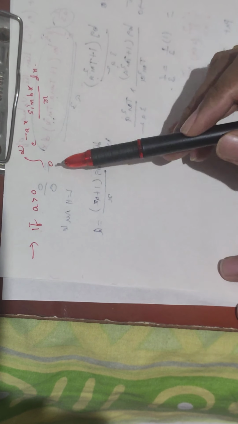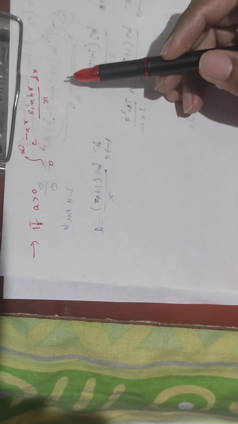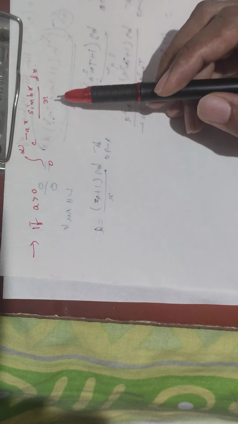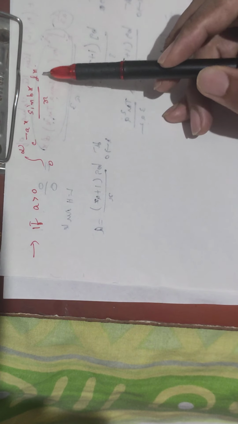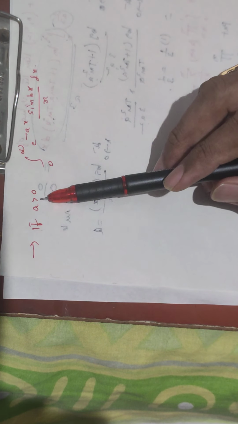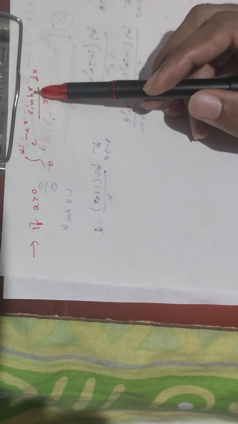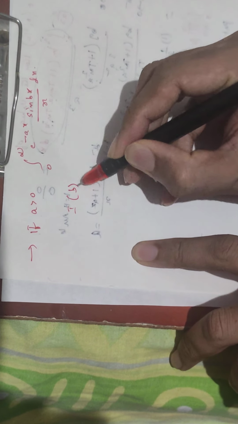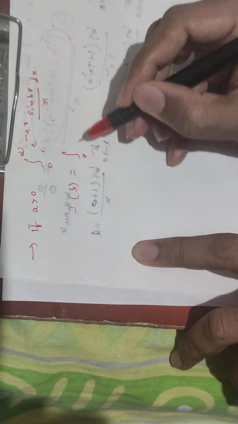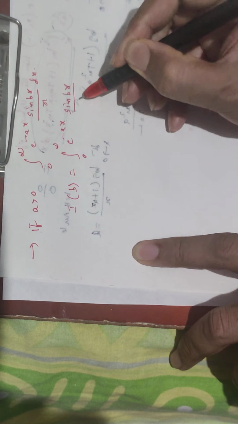Next one. If a greater than 0, integral 0 to infinity of e power minus ax into sin bx by x dx. So this is one of the different problems. Here a is some constant, a is greater than 0. Then by observation, finally we will get the answer in terms of b. That means we can treat this as a function of b.